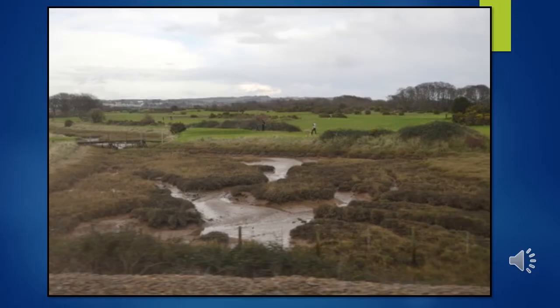This third image of a mudflat is slightly different because it's got some human management going on here. So you can see the fence in the foreground, you can see the golf course is the greener grass in the background, and in between that you've got the areas of mudflats, some of which has been colonised by grasses.